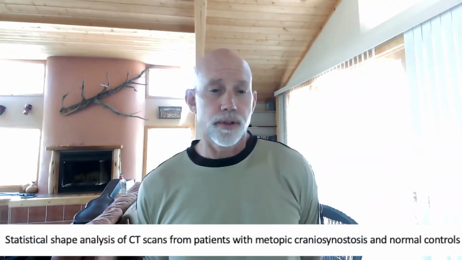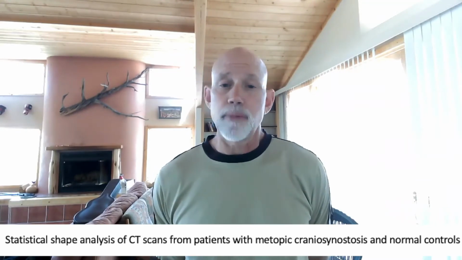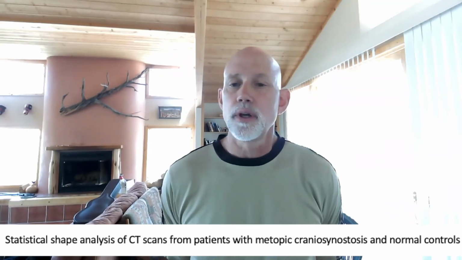This technology uses statistical shape analysis of head and skull models derived from sets of 3D images. We first built a statistical model of pediatric skulls from CT scans of children, some of whom are patients with metopic craniosynostosis, and some of whom are normal controls in order to capture normal phenotypical morphologies.